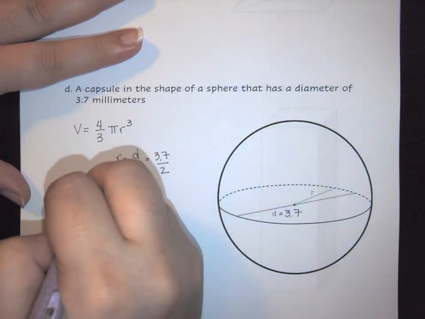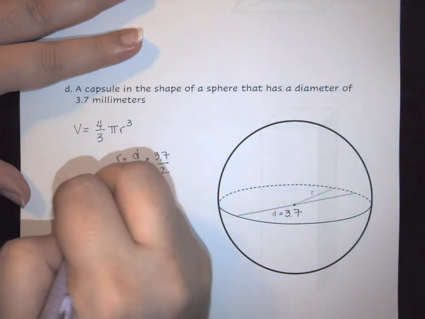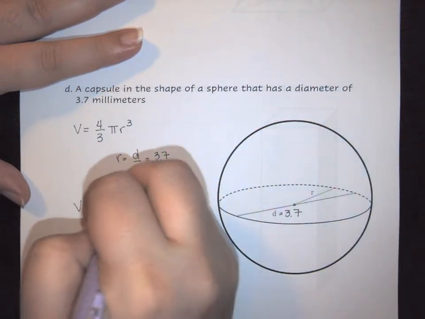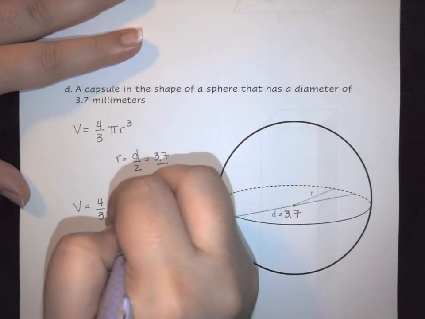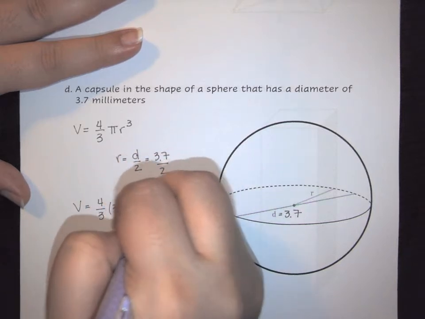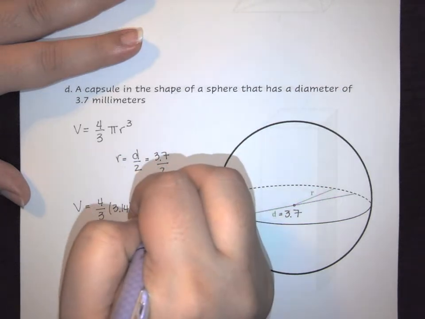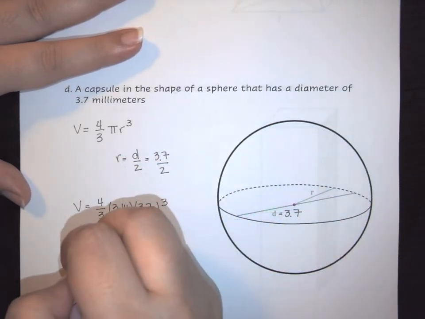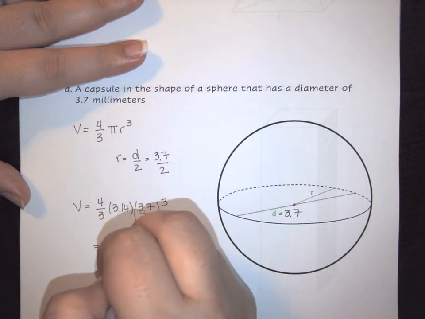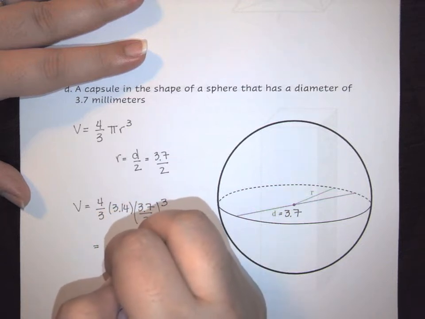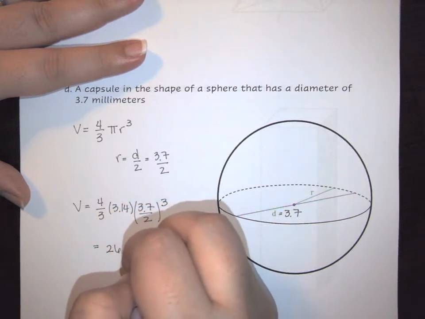So here your volume is going to be the 4/3 times 3.14 times your 3.7 divided by 2 cubed. So this is going to give you a volume of 26.5, and in this case it is millimeters cubed.